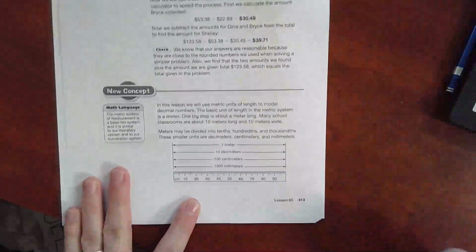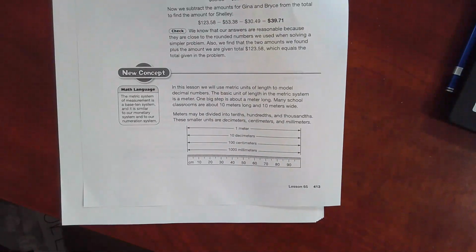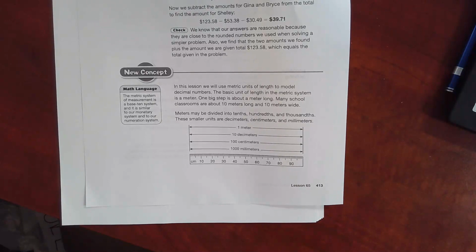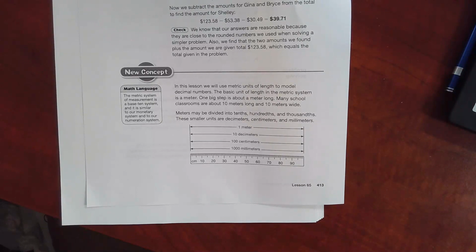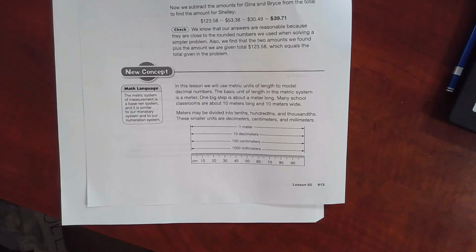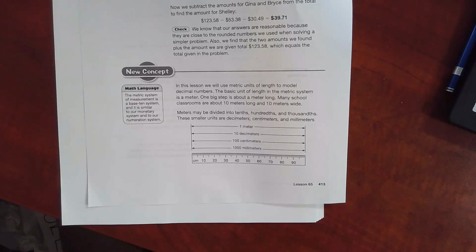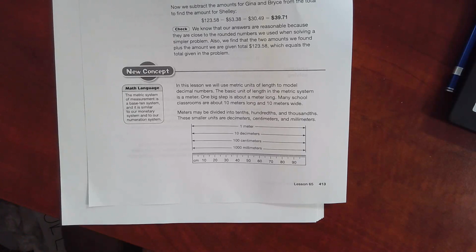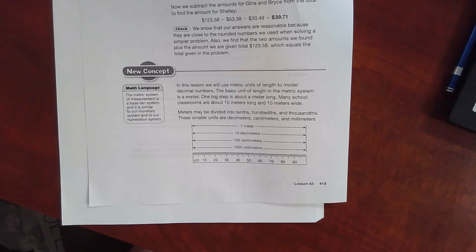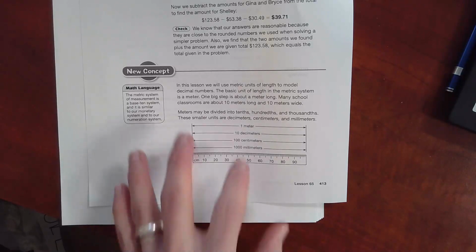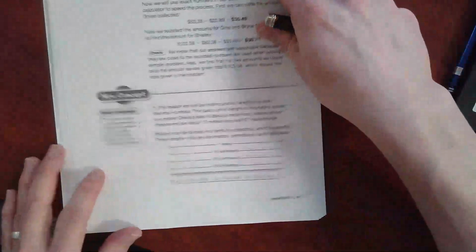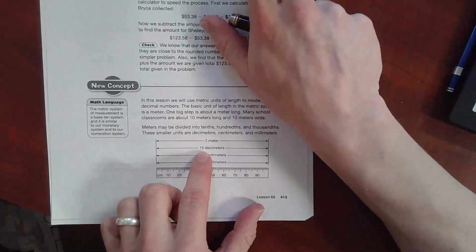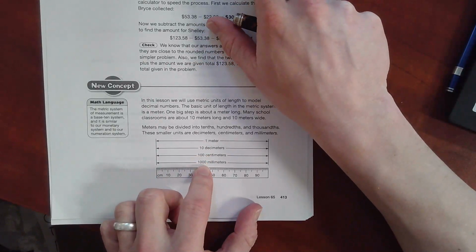And the metric system is really nice in some regards, in that everything is base 10, which means instead of 12 inches to a foot, it's 10 decimeters to a meter, or it's 10 centimeters to a decimeter. And you can see it kind of shown here. 1 meter is 10 decimeters, is 100 centimeters, is 1000 millimeters.